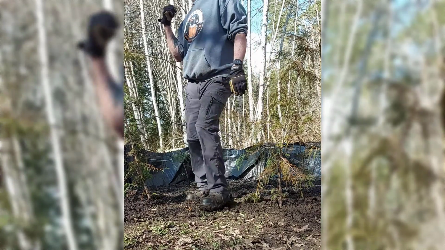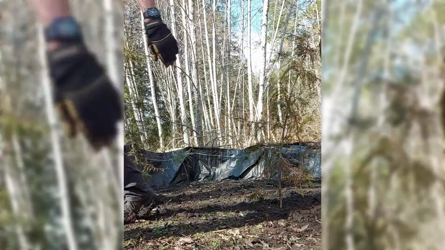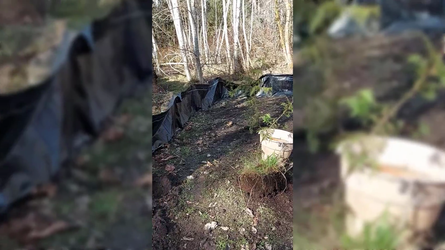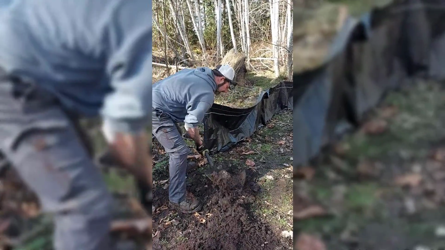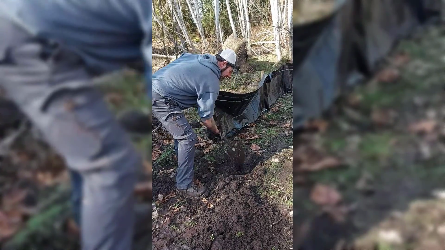Ooh. Exactly, you know what? That was exactly where I wanted it. Right where it is. Oh, good. So he decided one more is going to go in here. Dig it, baby, dig it. So many worms in the soil here.